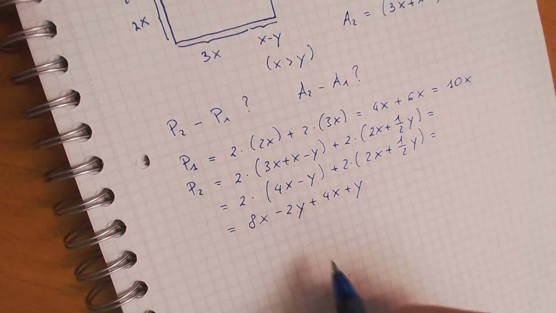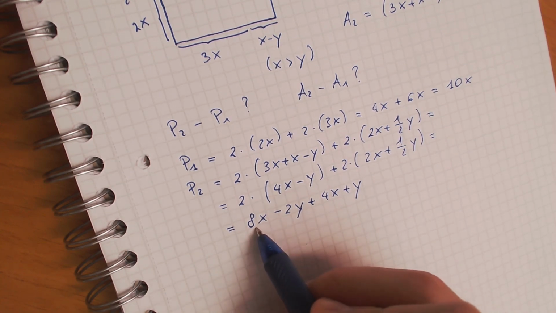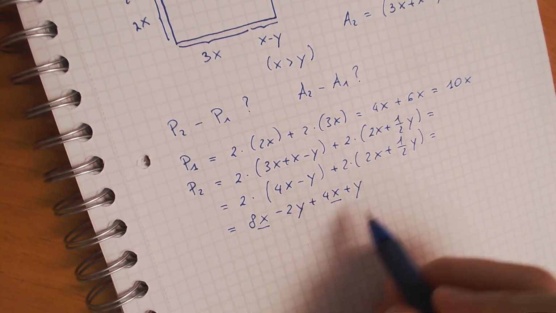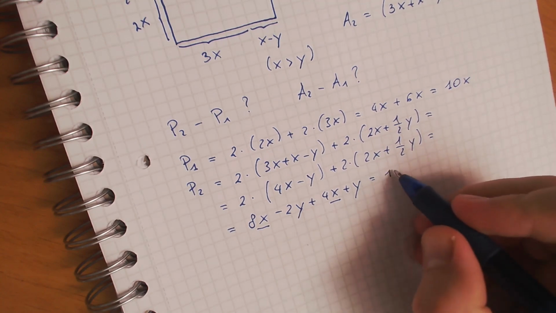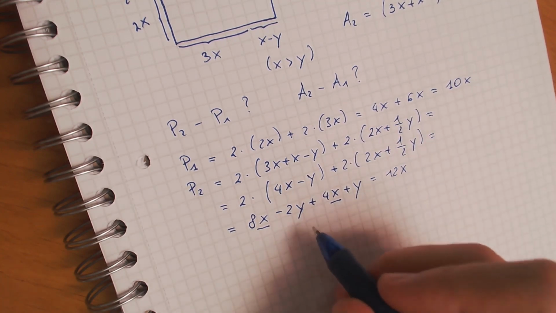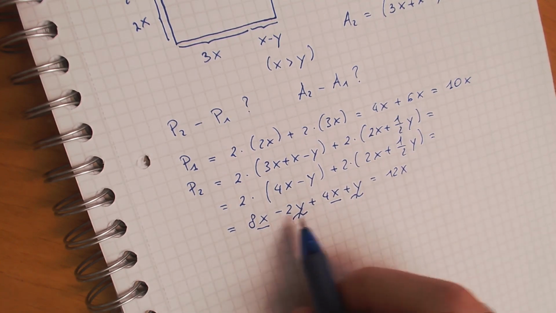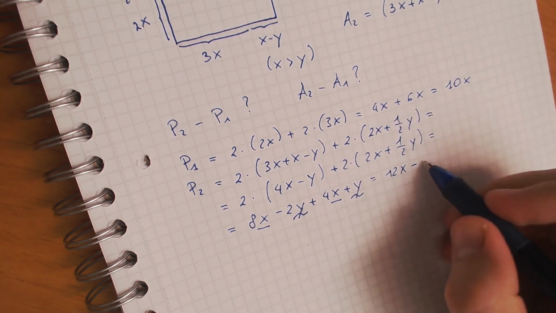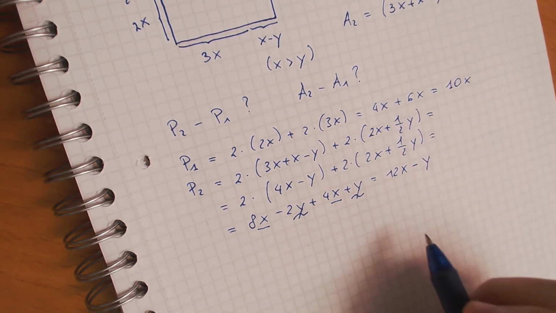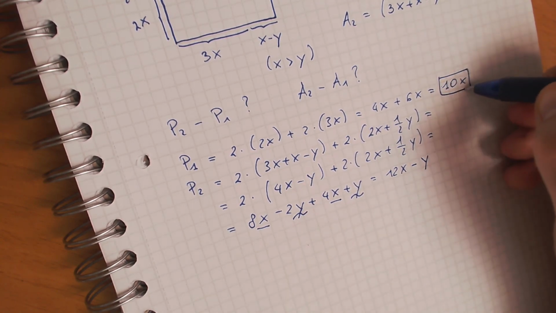Now we sum the terms with the same letters. We have x and x, so we sum 8 and 4 and end up with 12x. Then we have y and y, so minus 2 plus 1, which is minus 1, so we just write minus y.